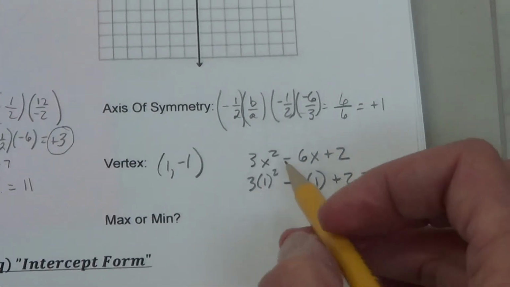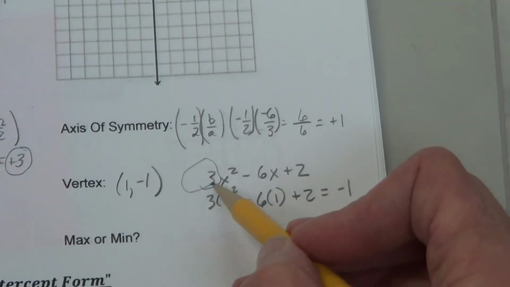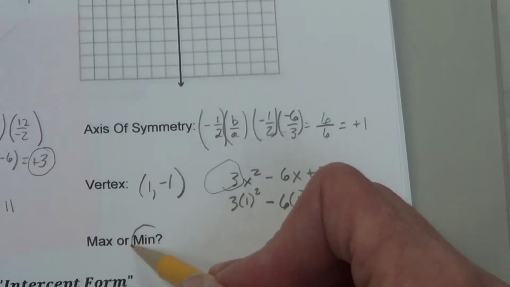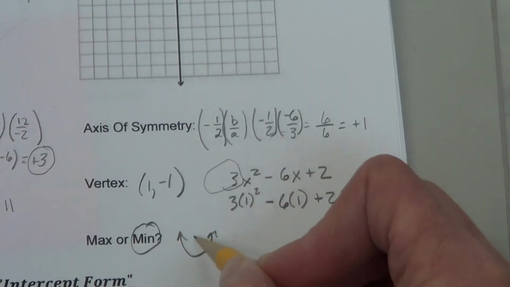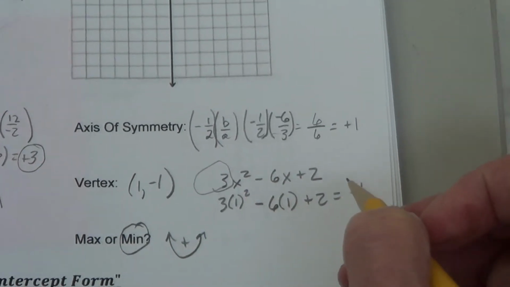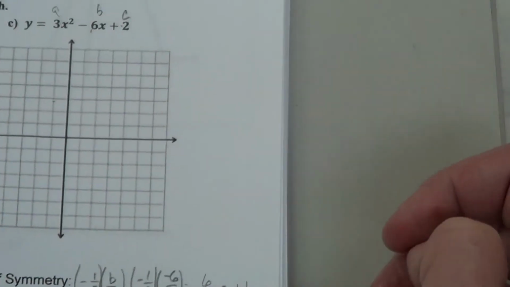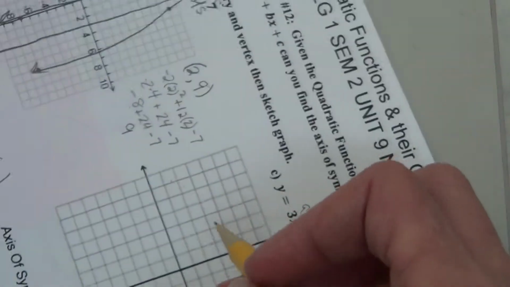Now, is it a max or a min? Well, we look at our leading coefficient. It's positive, so we know it's Minnie Mouse. It's a smile. It's positive. Okay, so we come up to our graph. Let's mark this axis of symmetry at +1.